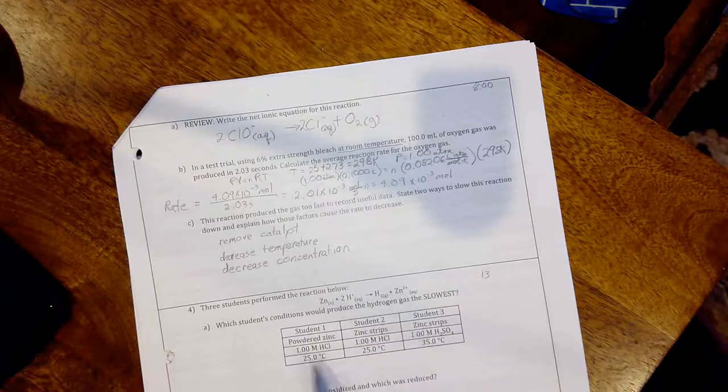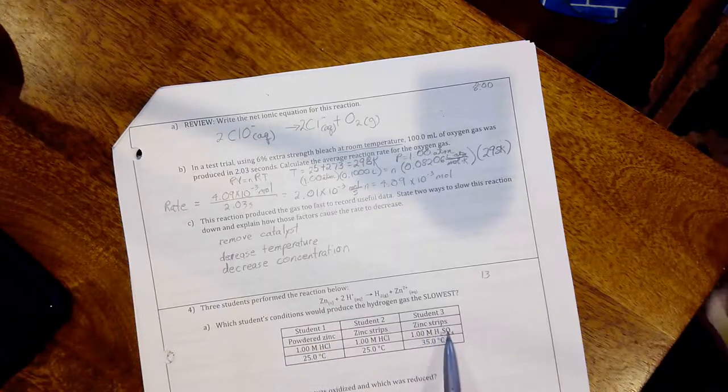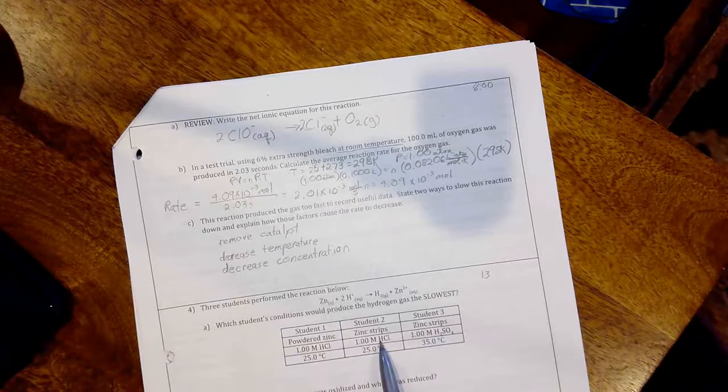This one has twice the concentration of hydrogen ions that the hydrochloric acid does, so that's going to make it faster, so that's not a choice. And then of these, the lowest temperature, so student 2, because of low surface area, low concentration, and low temperature, is going to be the slowest.